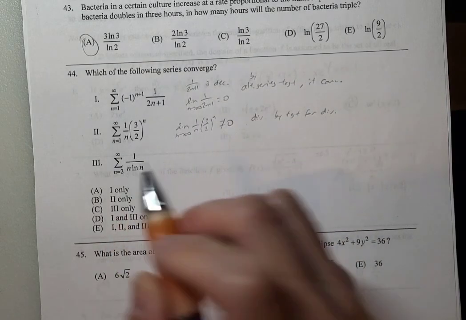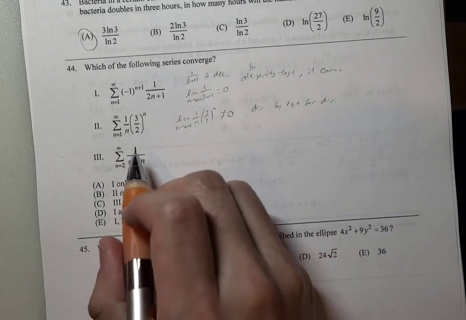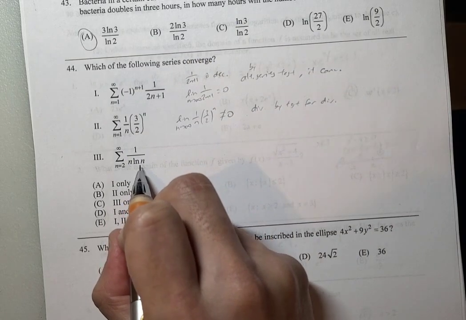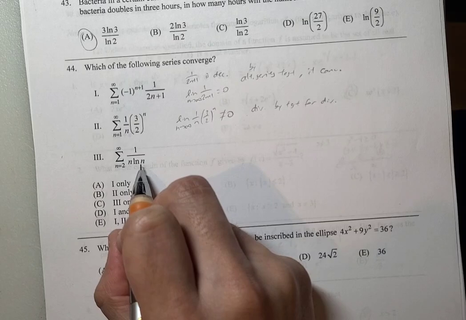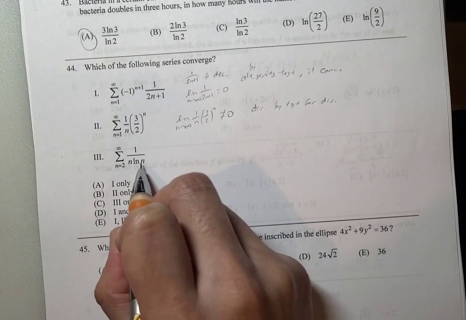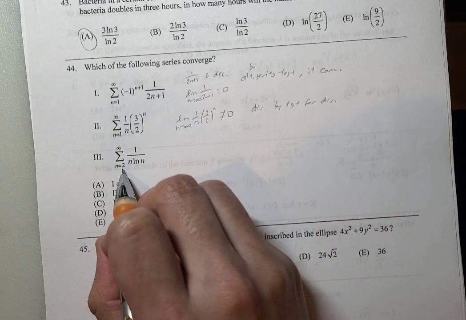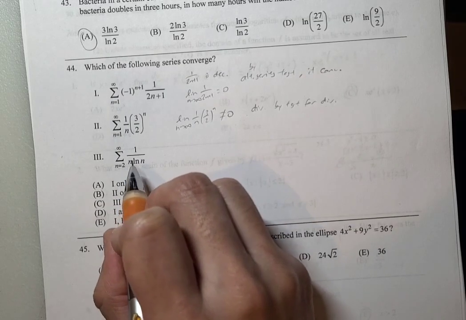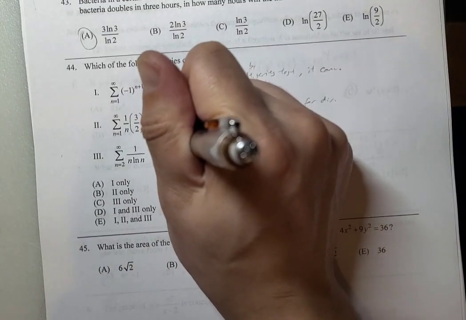Here we can use the integral test, but there are two conditions, remember? This is multiple choice, so you don't need to show it, but for the integral test, it needs to be positive. We know it's positive because when n is 2 and forward, the log is positive. So this is positive. Is it decreasing? Well, as n gets bigger and bigger, both n and ln get bigger, but they're in the bottom of the fraction, so the total value gets smaller and smaller. So it's decreasing. We can do the integral test.